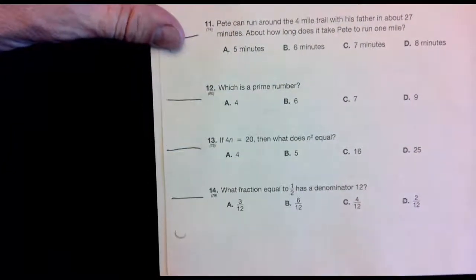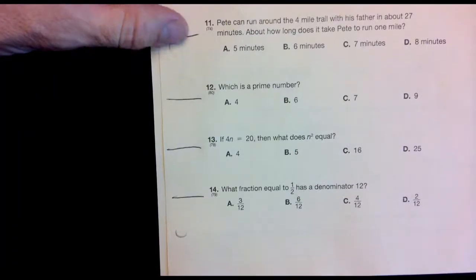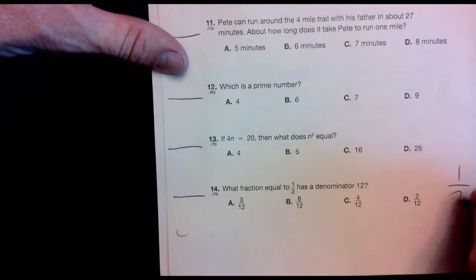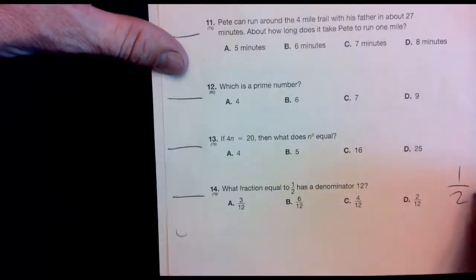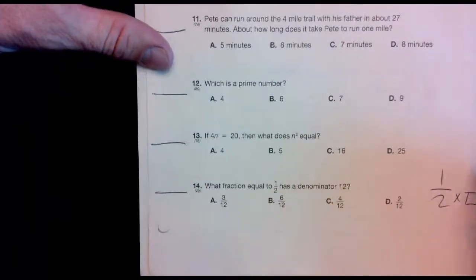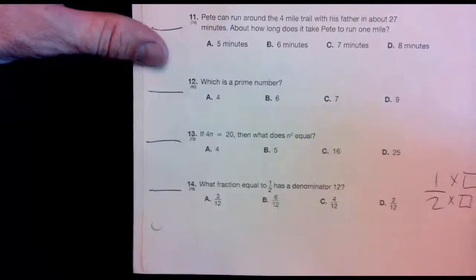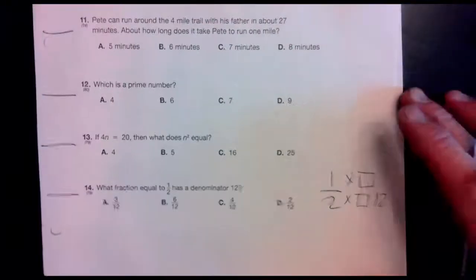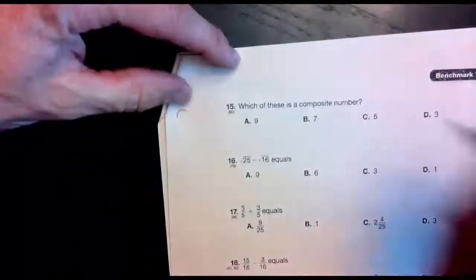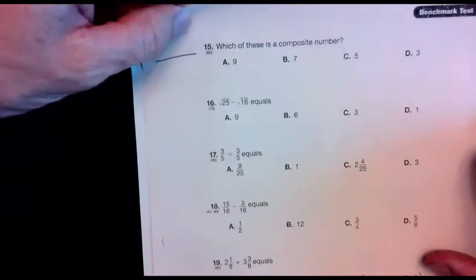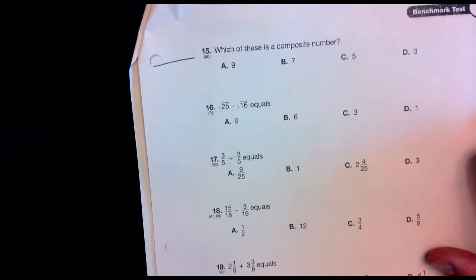And 14. What fraction equals half and has a denominator of 12? 1/2 equals something over 12. 2 times what number? Whatever I do to the bottom, I have to do to the top. All right guys, number 15. It says which of these is a composite number? In other words, not prime. Which one is not prime?